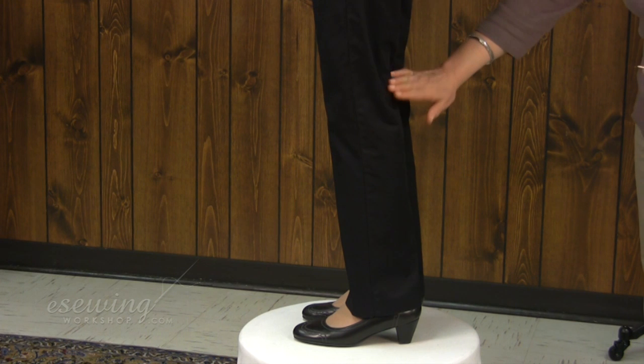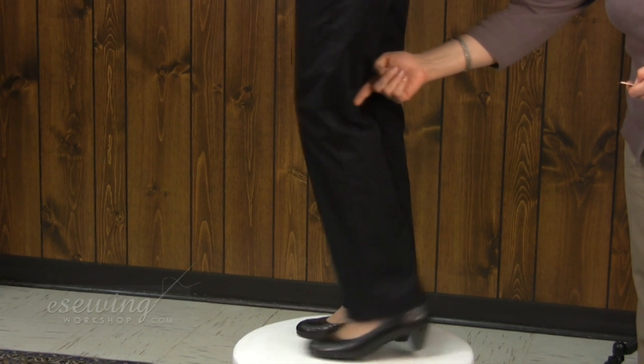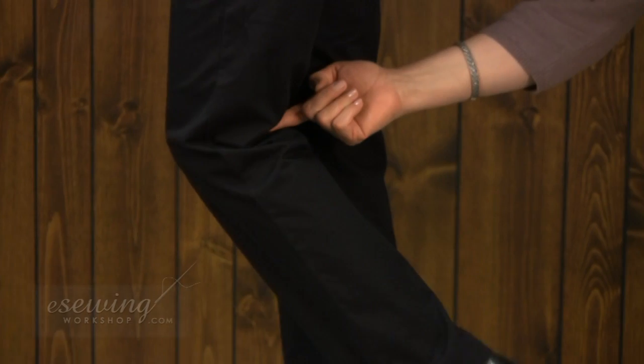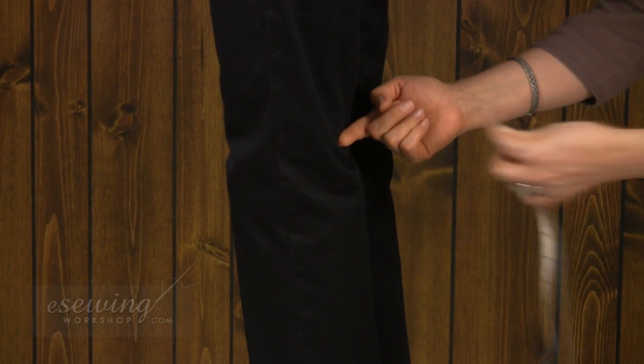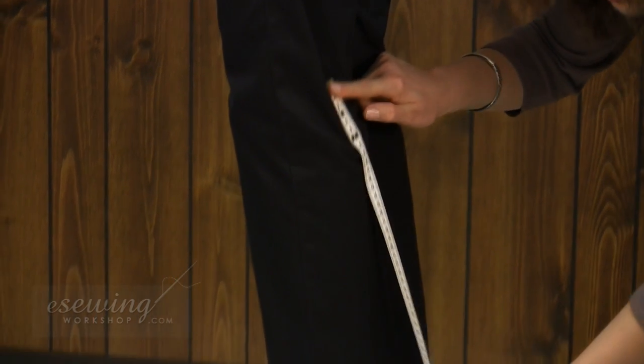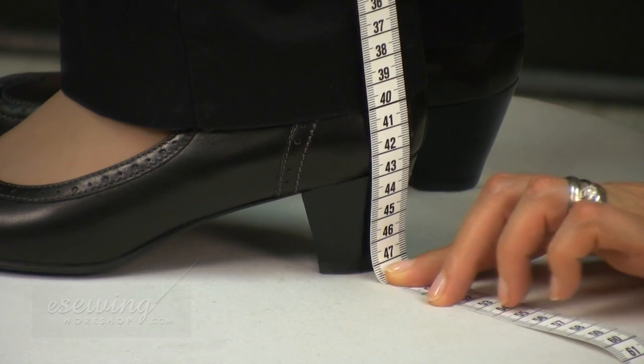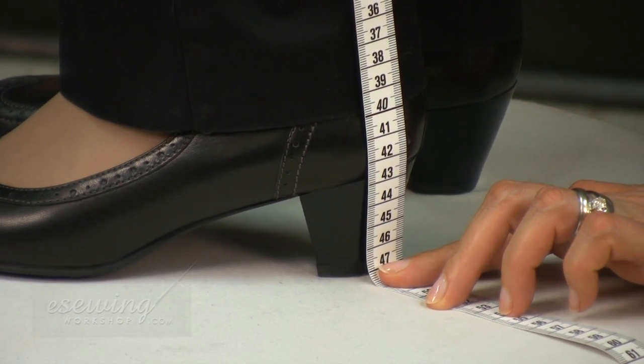Next, we need to measure the knee length. This way we can find the location of the knee for our pattern. To do this, we bend the knee on one leg and measure the distance from the fold to the floor. Bend the knee. Place your finger here at the fold, and then straighten the leg and measure from your finger to the floor with a measuring tape. The knee length is 47 centimeters.